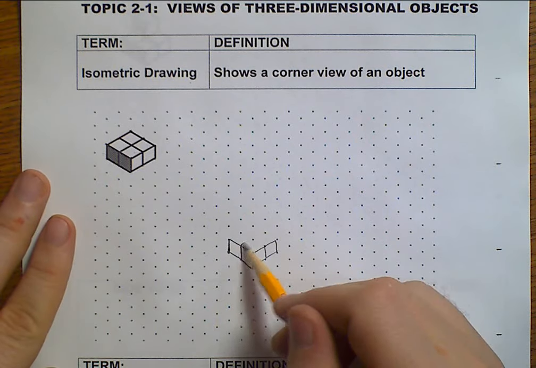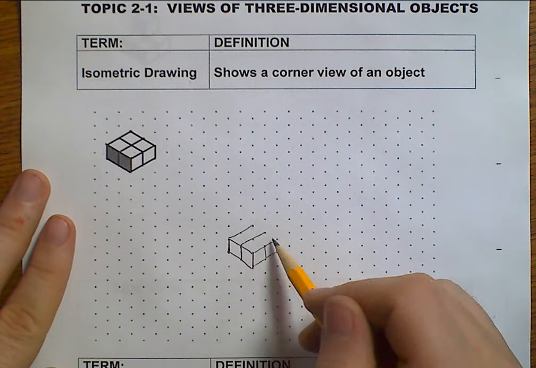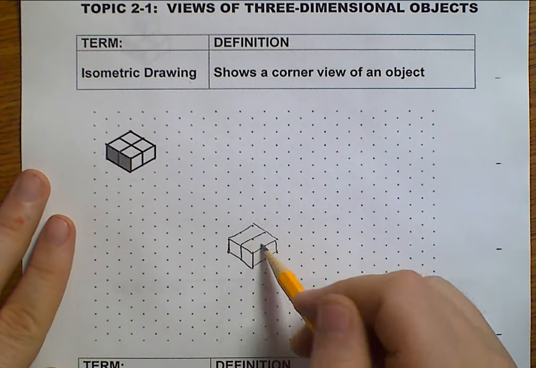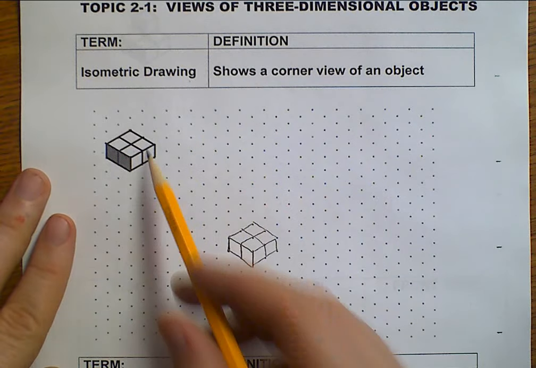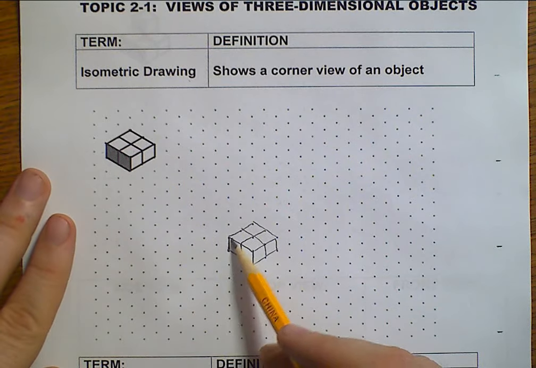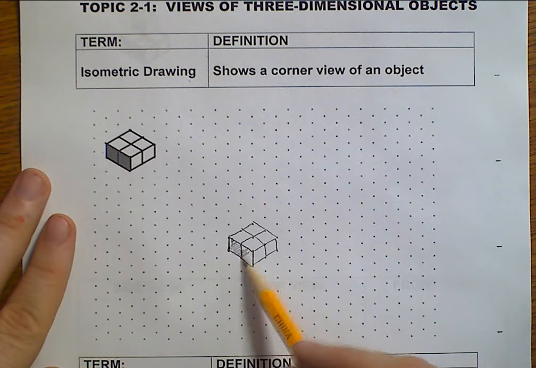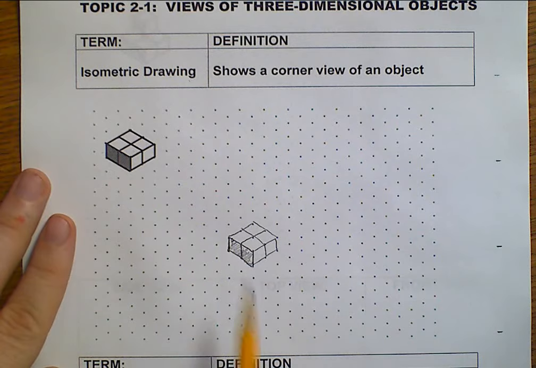And now we're just going to go ahead and finish out our shape. And so now we have this shape that looks like that, and now we're going to shade in. And now we have our picture. And so this picture looks exactly like that picture, just some practice drawing it.